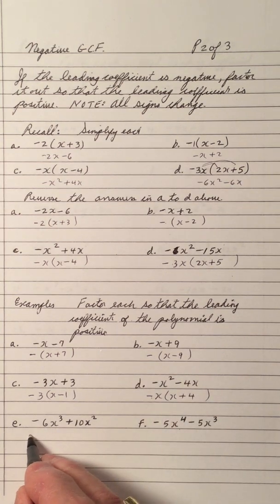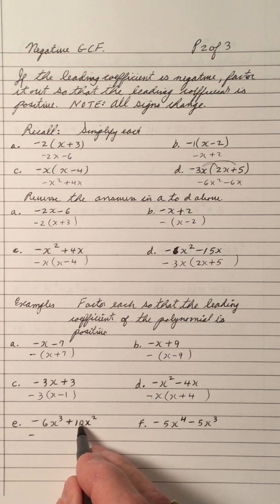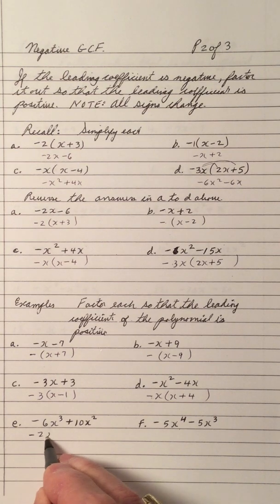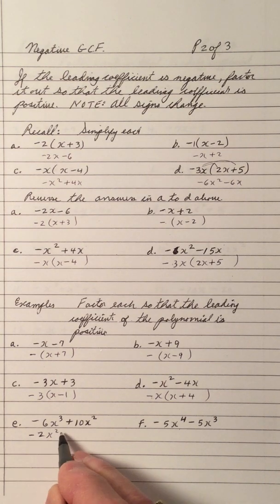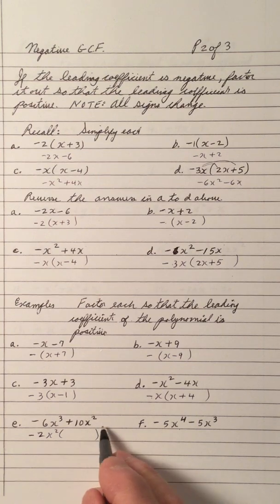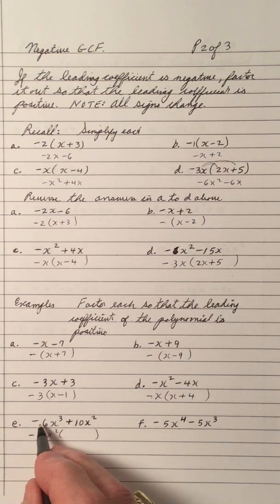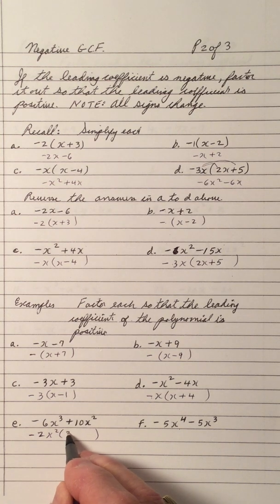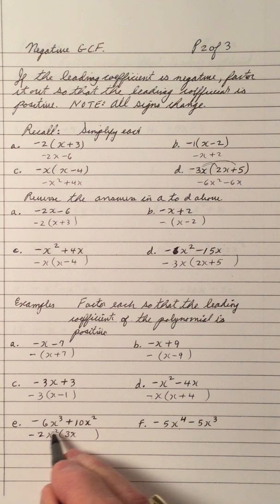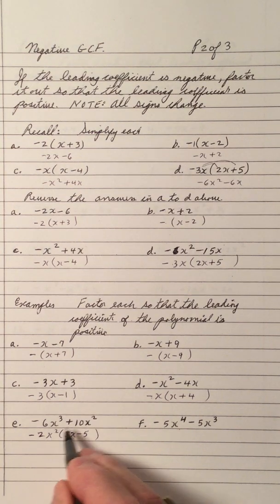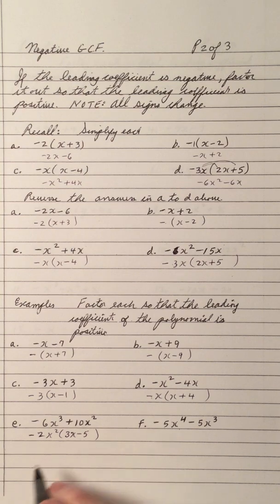We have a negative leading coefficient. Take the negative out. 6 is not a factor of 10, but 2 is. I've got an x cubed and x squared, so the smallest exponent is a 2. So x squared is in the GCF along with the numerical GCF. So negative 6 divided by negative 2 is 3. x cubed divided by x squared is x. 10 divided by negative 2 is negative 5. And x squared divided by x squared is 1. So I don't need any more x's.